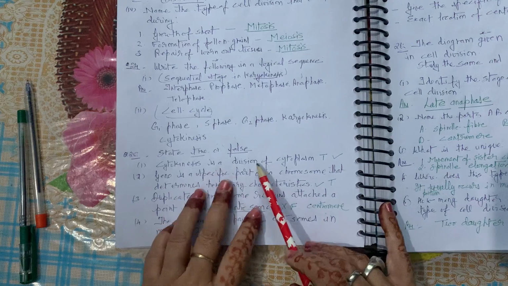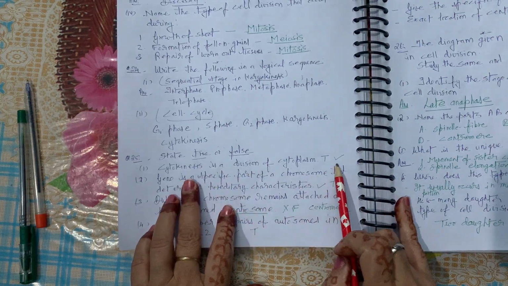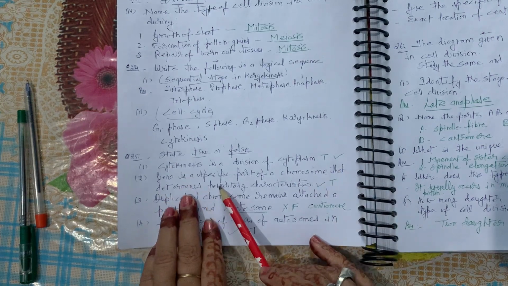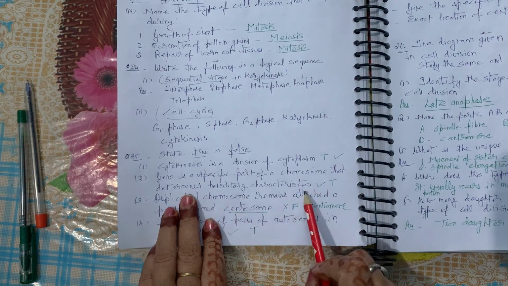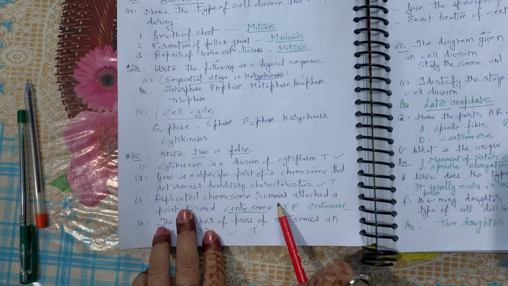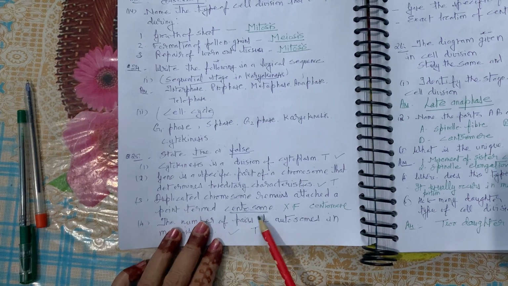Now, true or false? Cytokinesis is a division of cytoplasm. Yes, it is a division of cytoplasm and cytoplasmic contents. Gene is a specific part of a chromosome that determines hereditary characteristics. It is true. Duplicated chromosomes remain attached at a point termed centrosome.